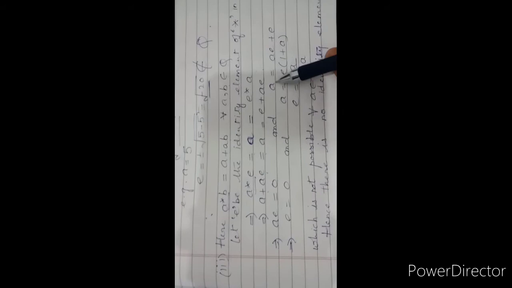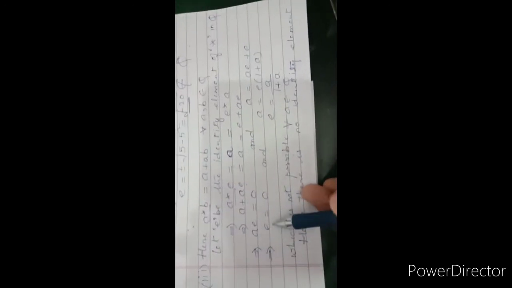On equating first two, we will get AE, A minus A, 0. And on equating second and third, we will get A is equal to AE plus E, and taking E common, the value of E is A upon 1 plus A. So we are getting the value of E as 0 and A upon 1 plus A, which is not possible for every A belonging to Q. You cannot have two values. Hence, there is no identity element for this binary operation also.